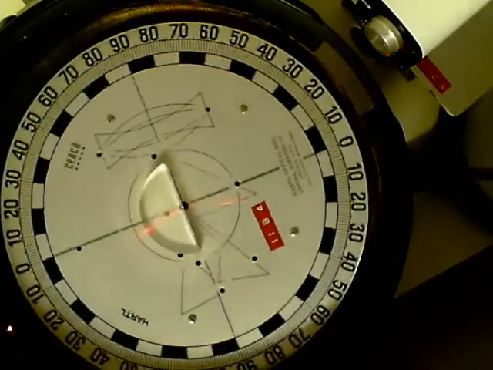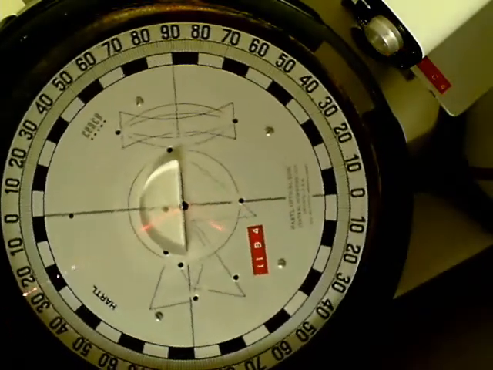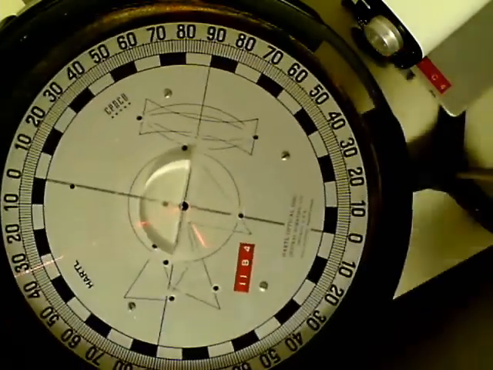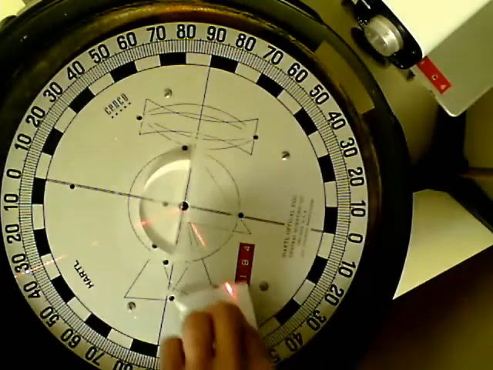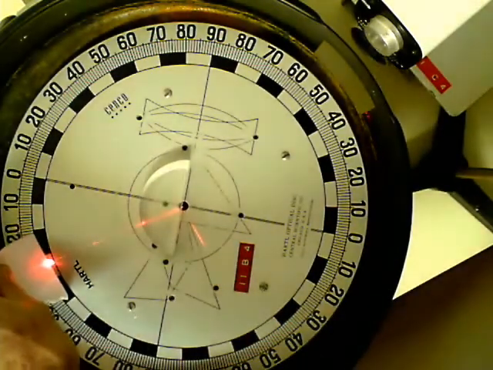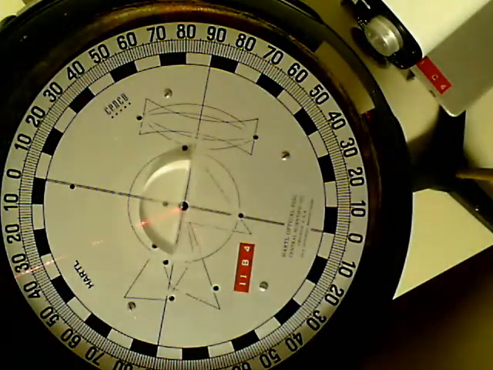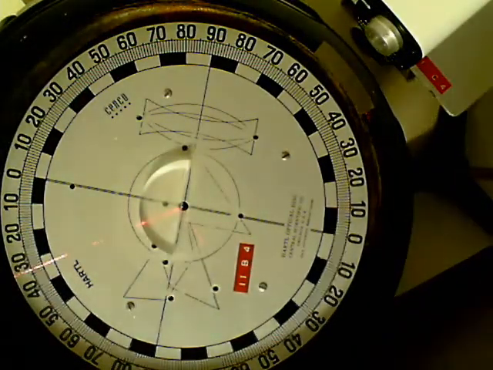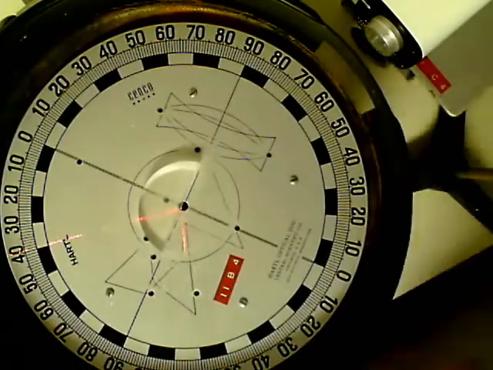Then I do 20 degrees, 30 degrees, 40 degrees, 50 degrees, each time measuring the direction of the reflected beam and the transmitted beam, and writing down those 3 angles for each incident angle up to 70 degrees.